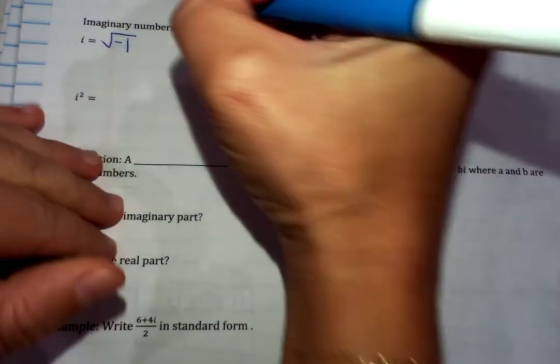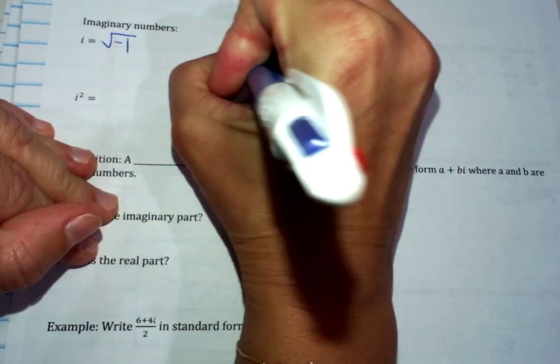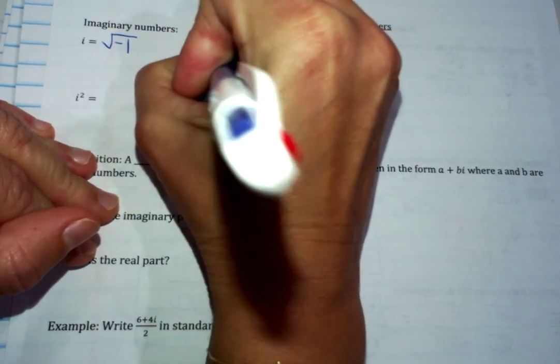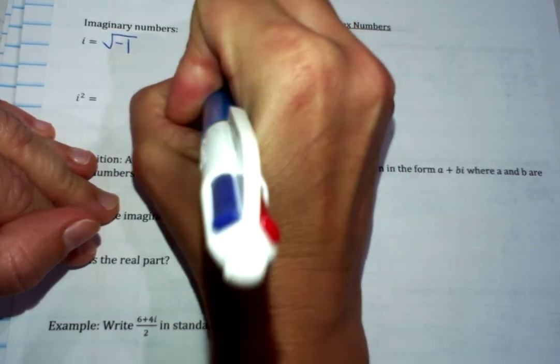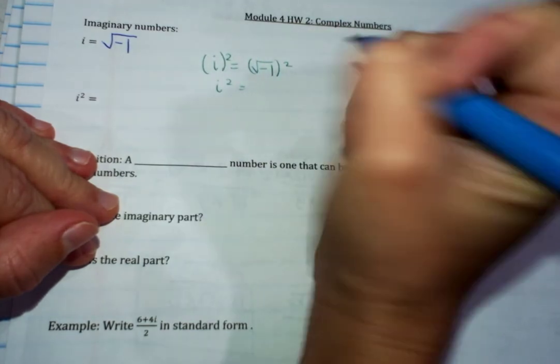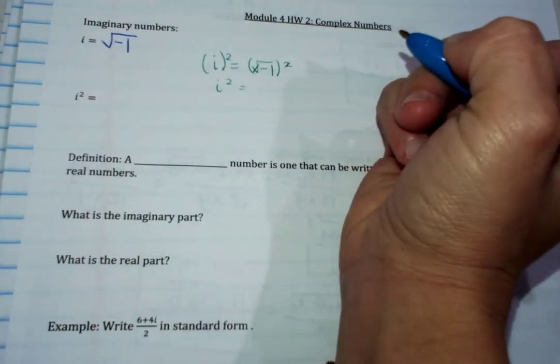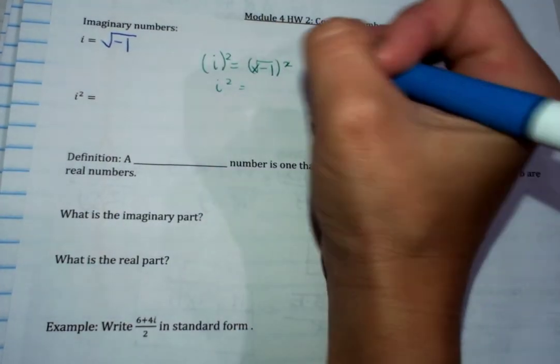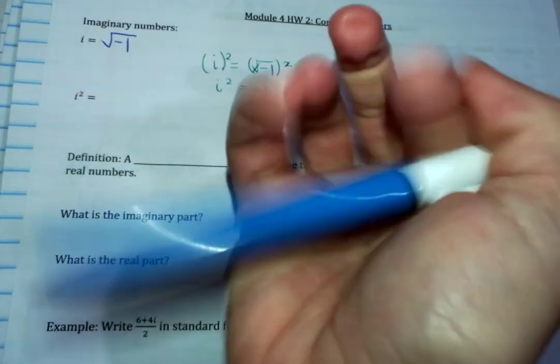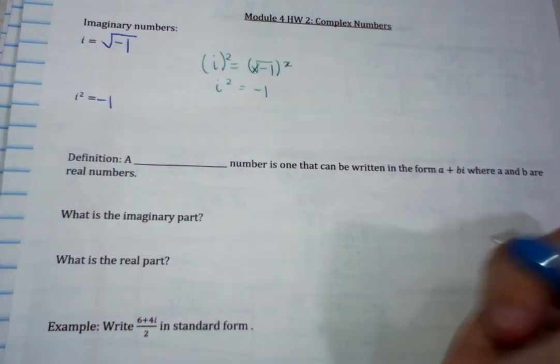So, side note, if I have i as the square root of -1, if I were to square both sides, I would get i squared equals, the square root and the square will cancel each other out because they are opposite functions, so we're just left with -1. So i squared will give us -1.